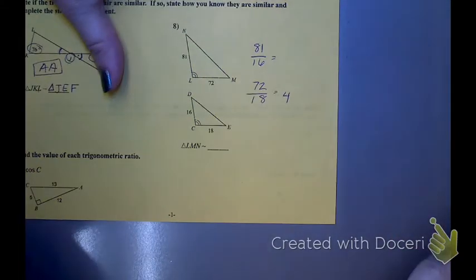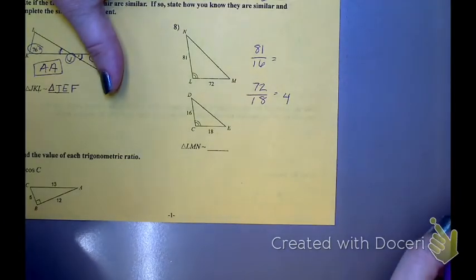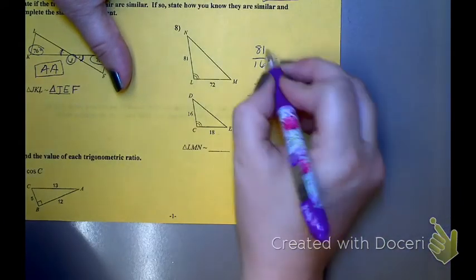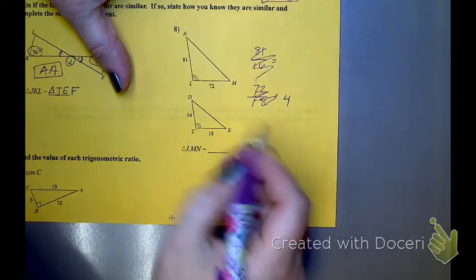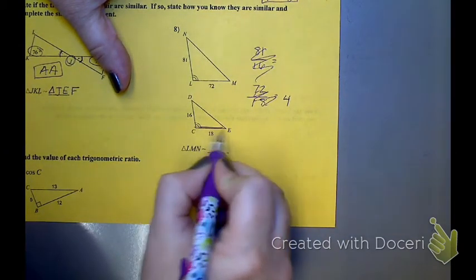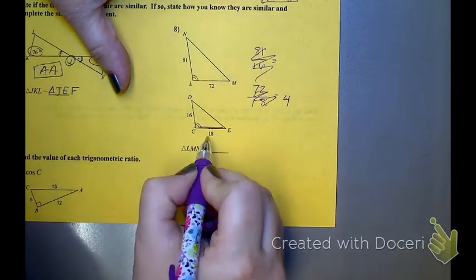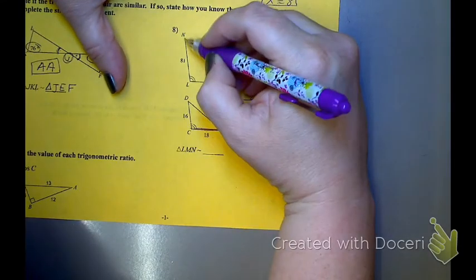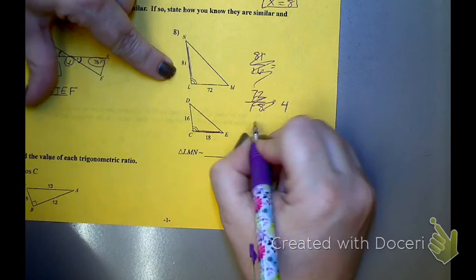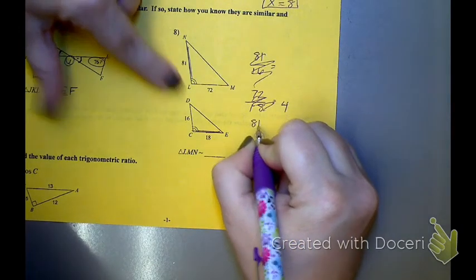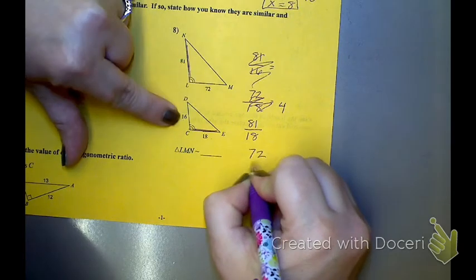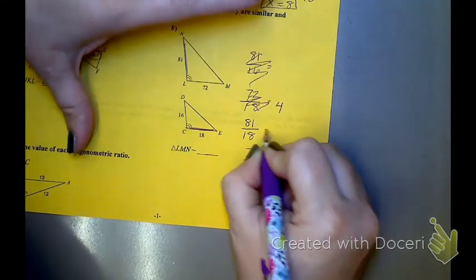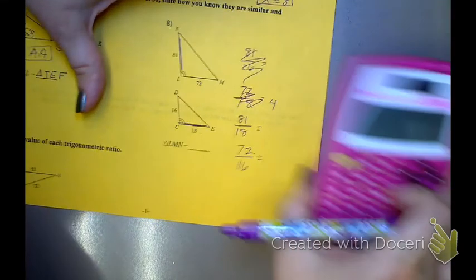However, let me check one more thing. I am not 100% sure that 81 and 16 are corresponding. I think that the triangle may be flipped because to me it looks like that's the longer measurement. Of course it's the longer because it's 18 and that one's 16. And this is the longer, so I actually was comparing the wrong things. So I'm going to take 81 and compare it with 18. And then 72 and compare it with 16. That should be the way it goes. So we've got a tricky one there.